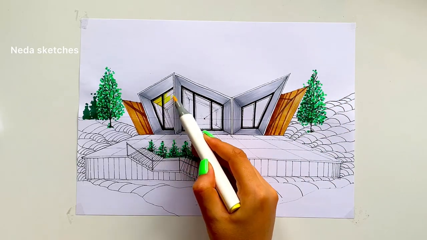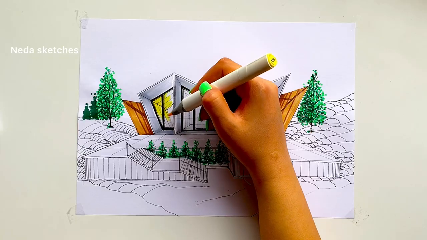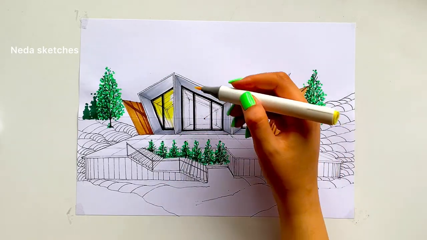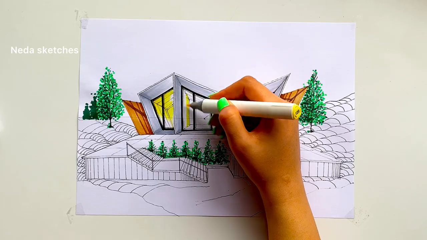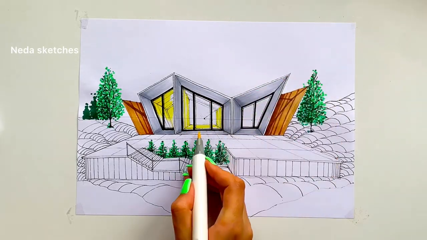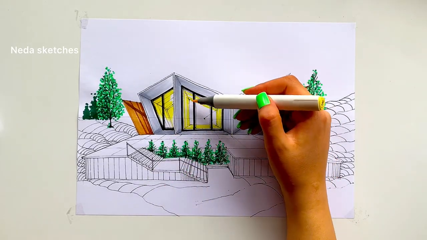Okay, here another interesting thing is light reflection. Here, for showing the light reflection of the light source, I'm using the yellow marker. So I draw some lines by the marker according to the first lines and the depth of the space.